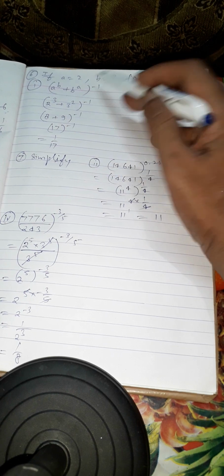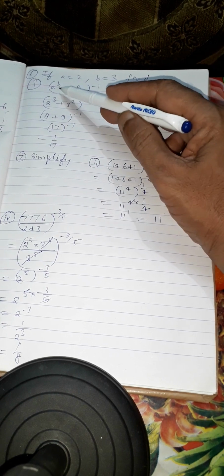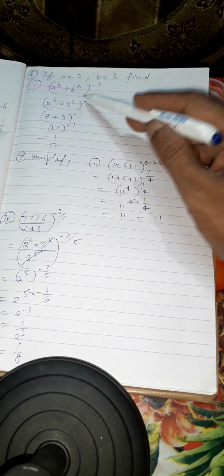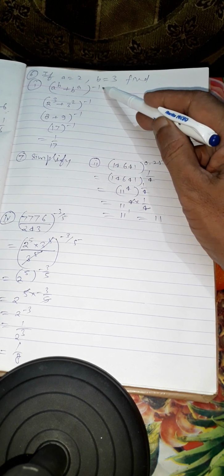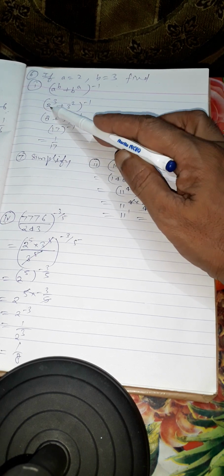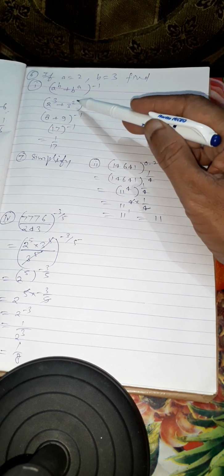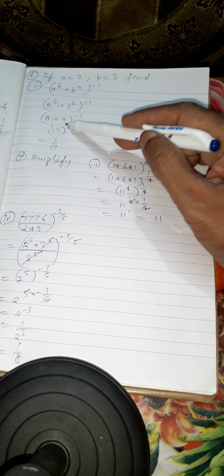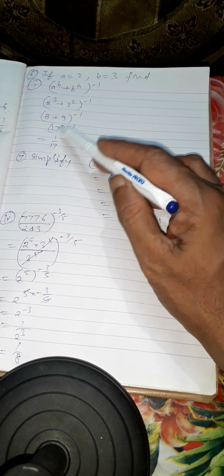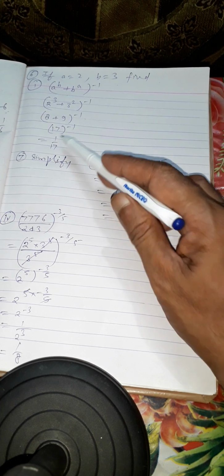If a is equal to 2, b is equal to 3, find the value. It is a question from the book. First, (a^b + b^a) to the power minus 1. It is 2 to the power 3 plus 3 to the power 2. 2 to the power 3 means 8, and 3 to the power 2 is 9, whole to the power minus 1. 8 and 9 make 17, to the power minus 1, which is 1/17.